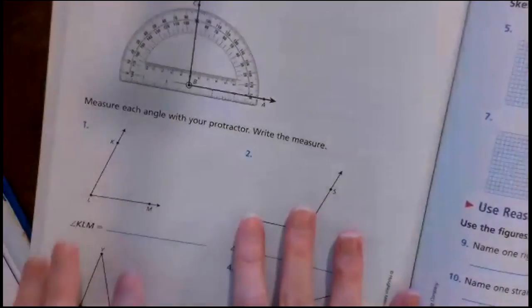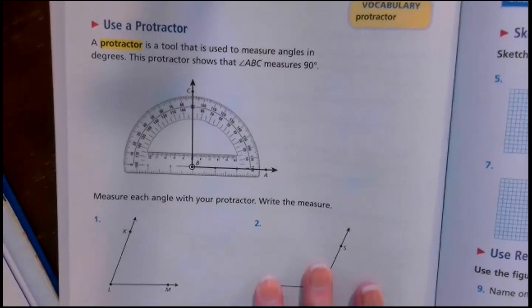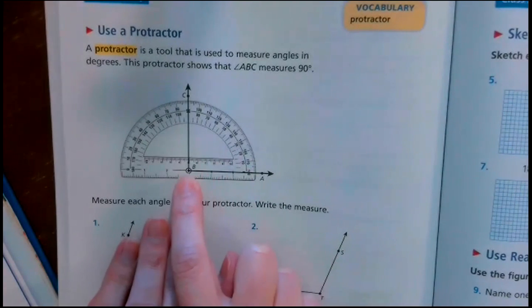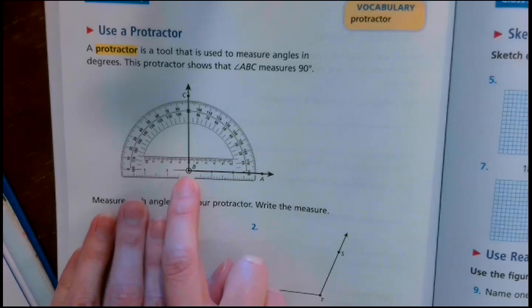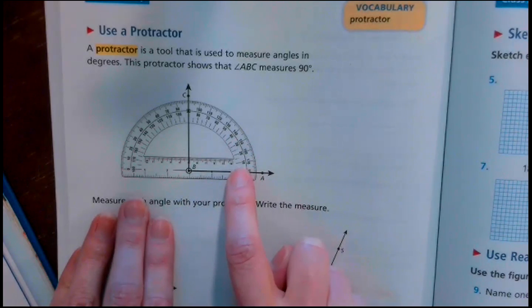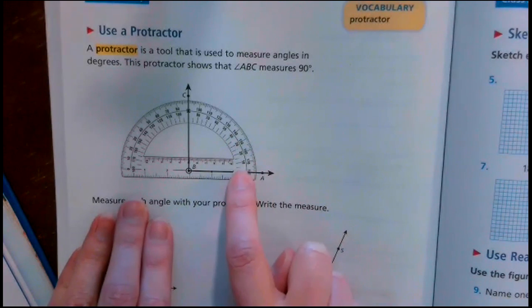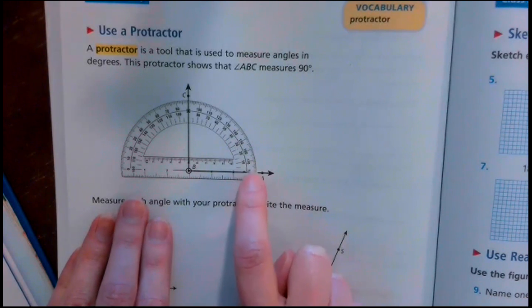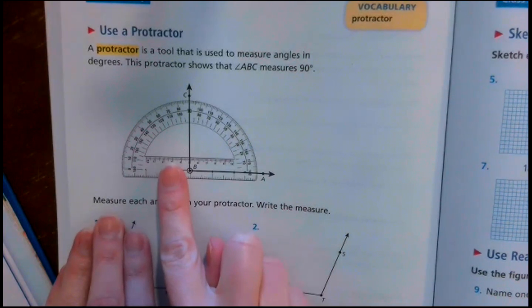So then if we look at a protractor, this is where it gets fun. Before we put our protractors into use, you need to make sure you understand that every protractor has numbers on the bottom and on the top. So this one is 10 and 170, because we can measure angles on either side of the protractor.